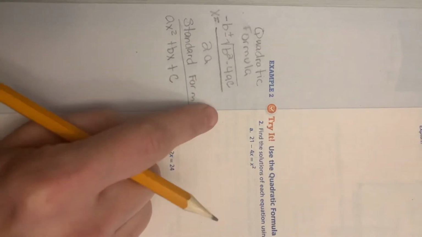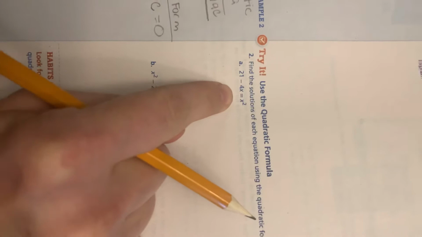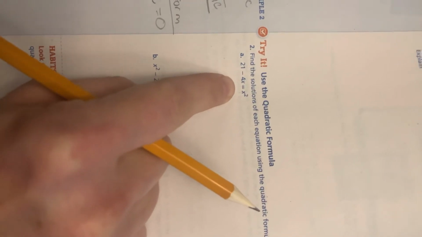So first thing we want is this should be set equal to 0 in order to plug it into the formula. And if it's not set equal to 0, go ahead and do that. So this one we have the x squared on the wrong side. Actually, I'm going to subtract everything else so that the x squared is positive. Make it a little easier on myself.